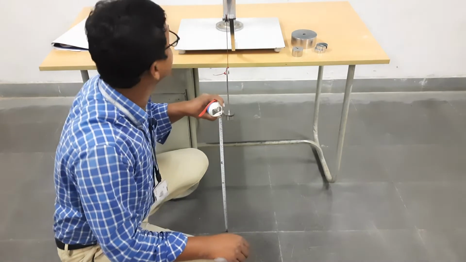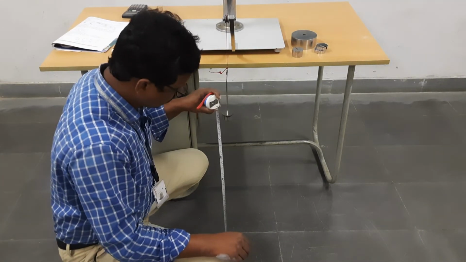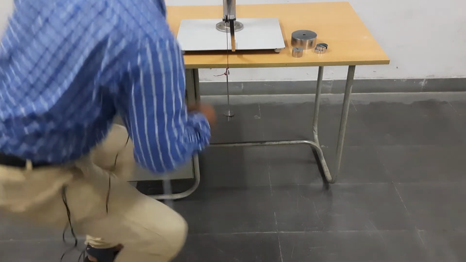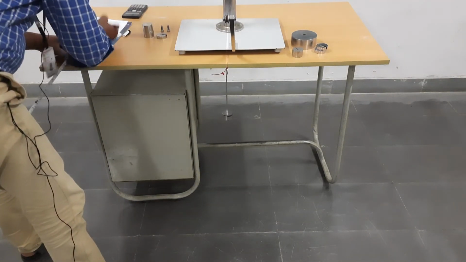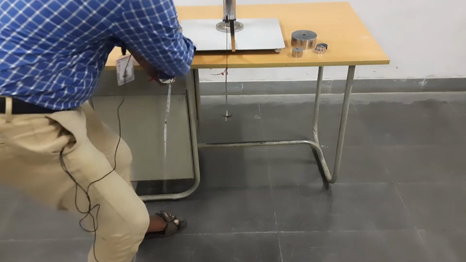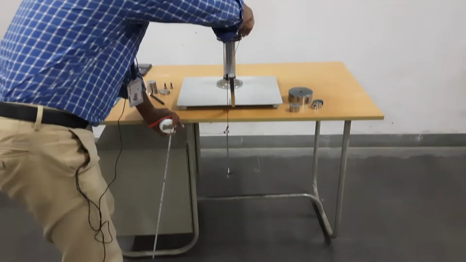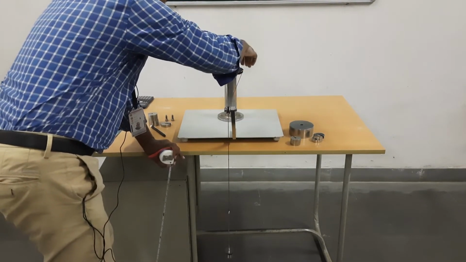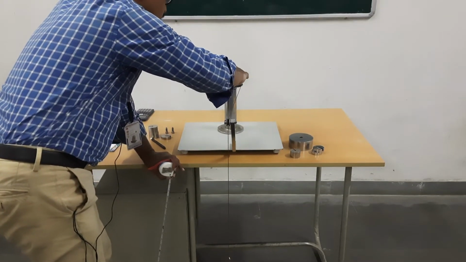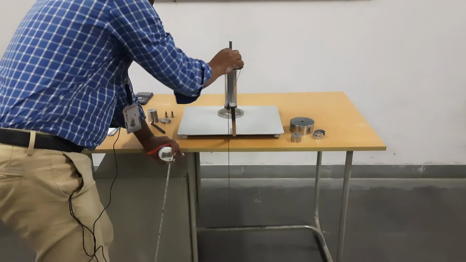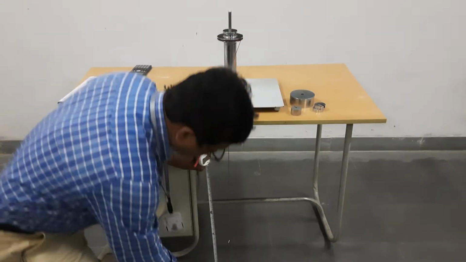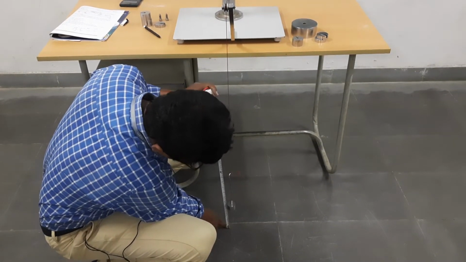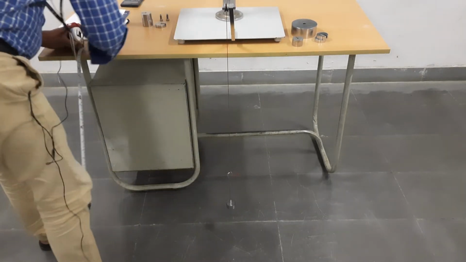I am measuring how much distance is moved by the effort with the help of a tape. The distance of the effort hanger from the floor is 620 mm. I note down this value, 620 mm initially. Now I am completing 2 revolutions of the screw jack. One, okay, two. I am completing 2 revolutions. Now I am measuring the distance of the effort hanger from the floor, that is 45 mm.